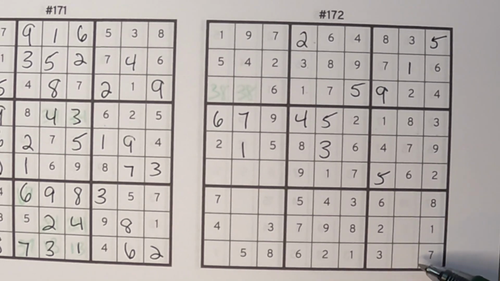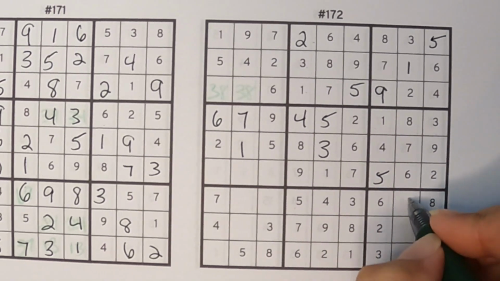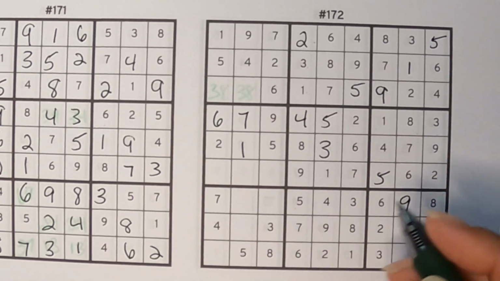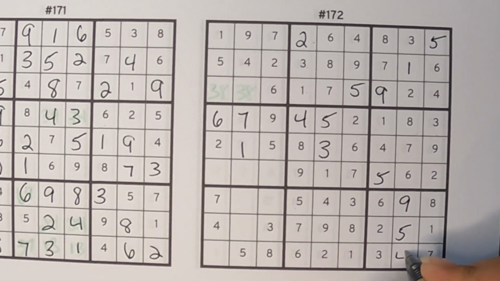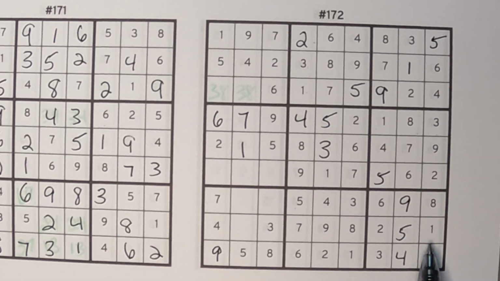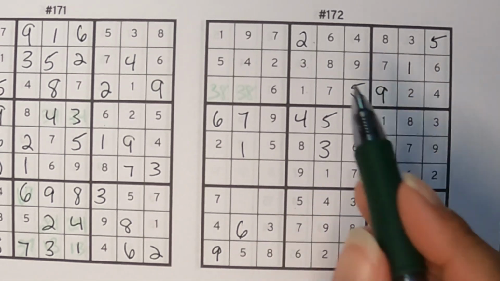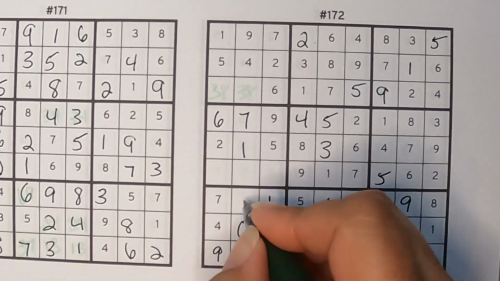For this box, we're missing 4, 5, and 9. We've got 4 and 5 here, so 9. 4 here, so 5, 4. For this bottom row, we're missing a 9. For this row, we've got 1, 2, 3, 4, 5. We're missing a 6. For this box now, we're missing 1 and 2. We've got a 2 here, so 1, 2.